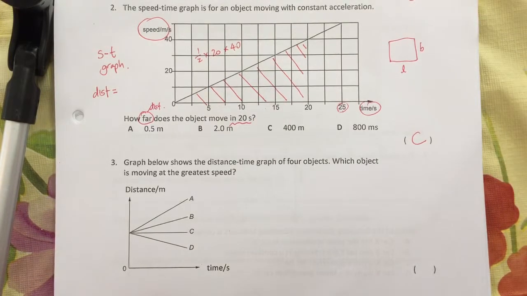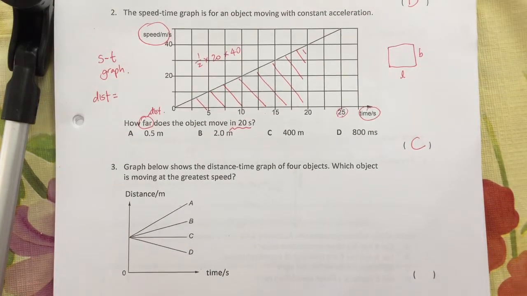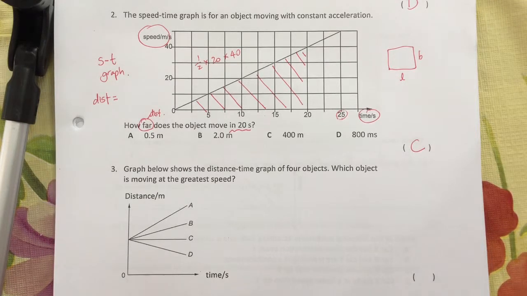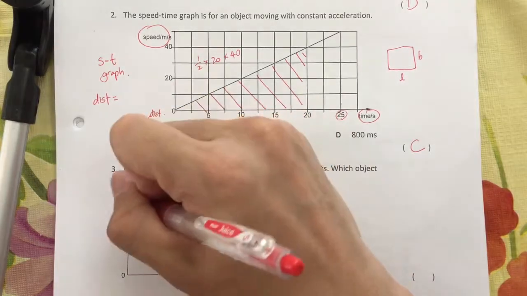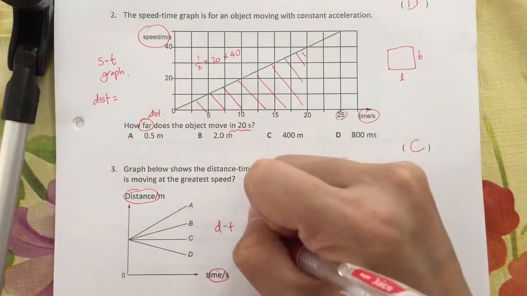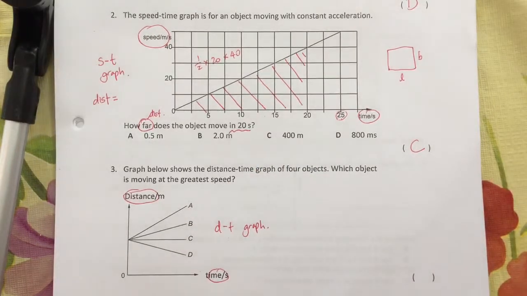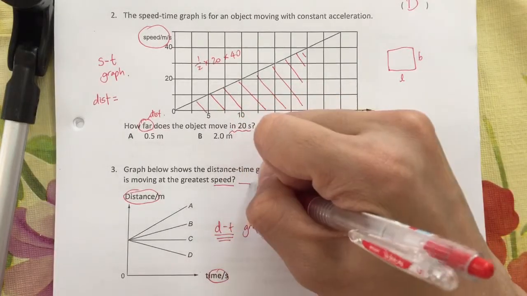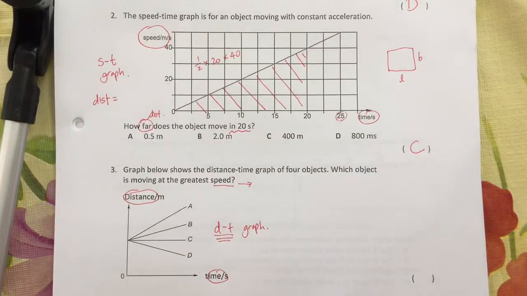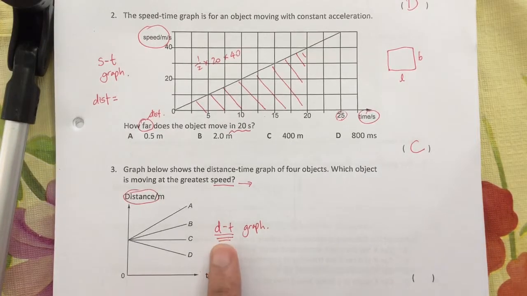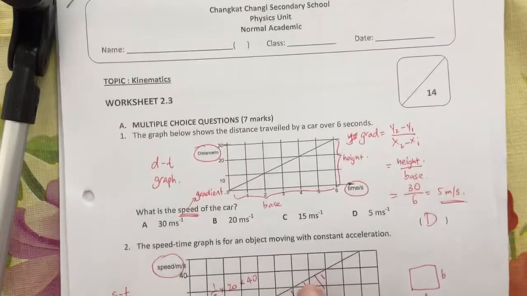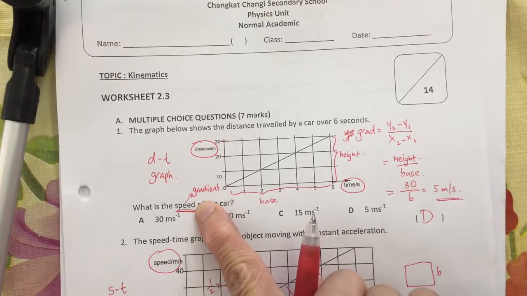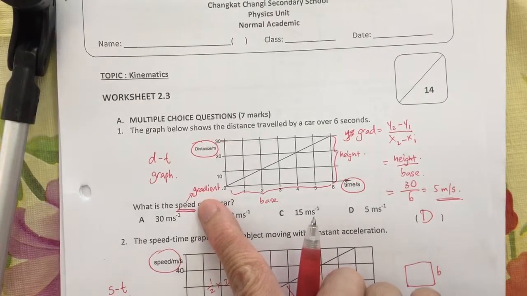Vicky, what graph is this, number 3? Is it a DT graph or ST graph? Is it a distance time graph? Distance time, because distance and time. DT graph. ST what? Speed time. And just now we said that from a DT graph, we can find speed by... Area under the graph. We can find speed by... Gradient. Good. So does it say gradient here?